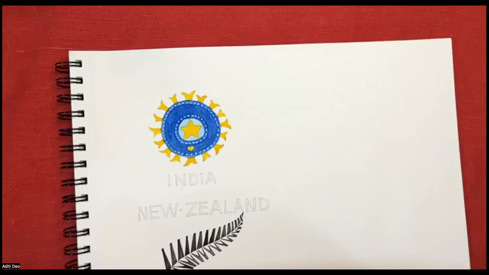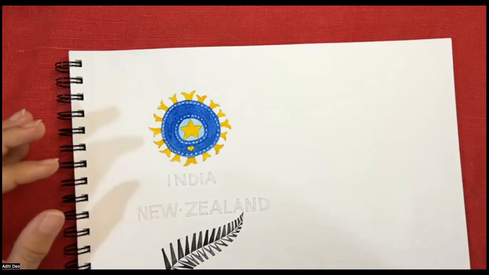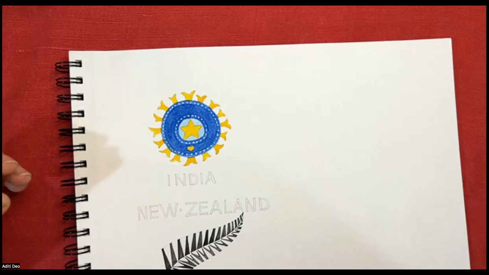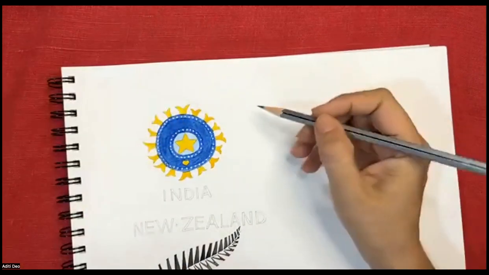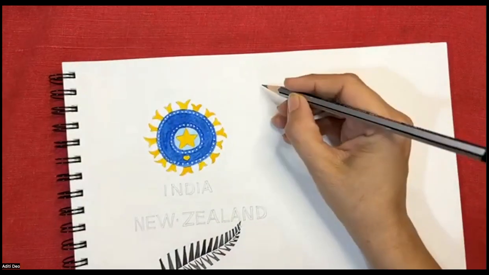Now we have to title this page. We just have about 3 minutes left. So I'm going to write, what's it called? You can call it cricket crests.